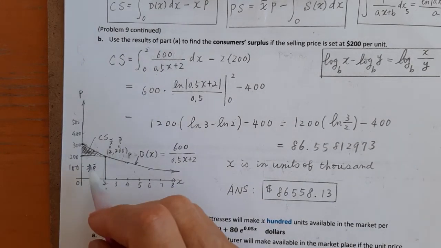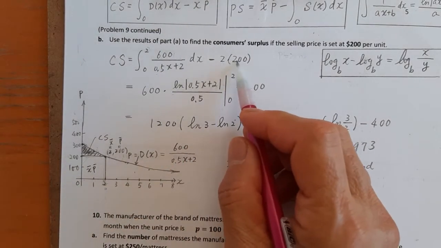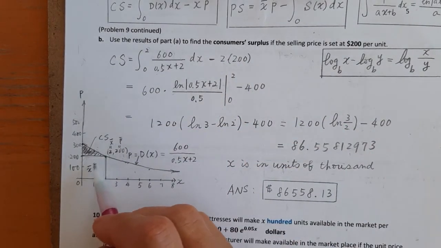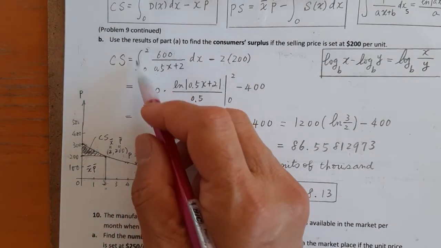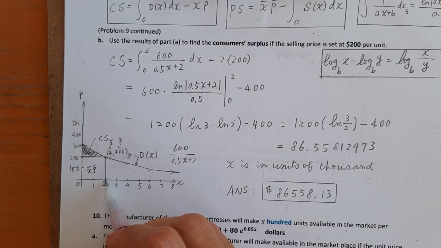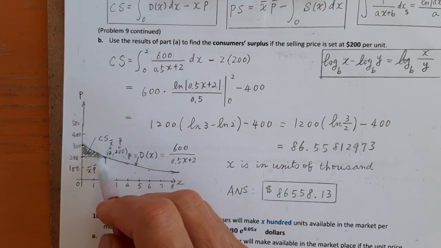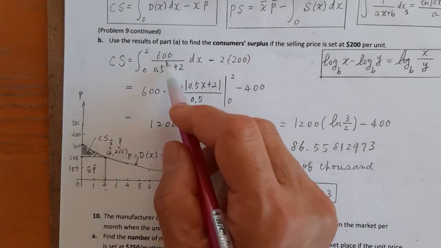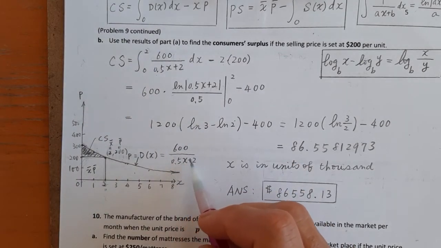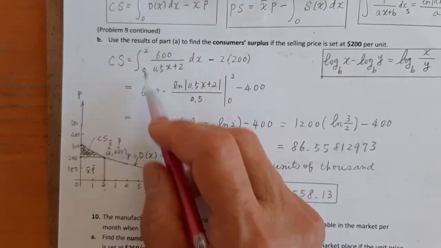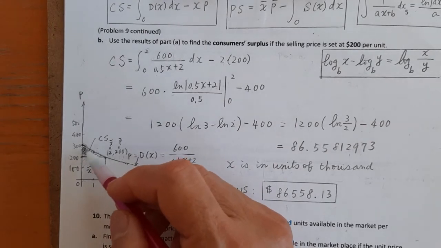And times together, 2 times 200 is this area. And the integral from 0 to 2, taking this curve, 600 over 0.5x plus 2. This function, taking the integral from 0 to 2, is this entire area.